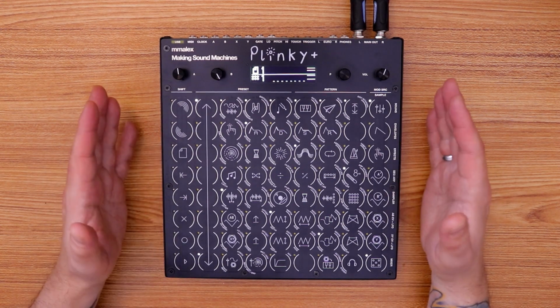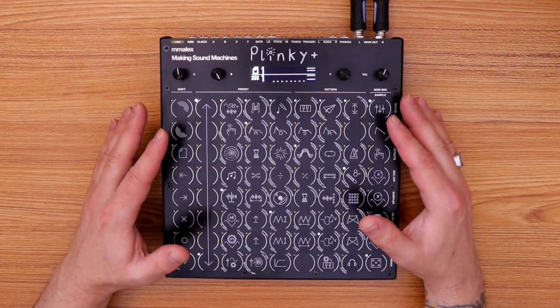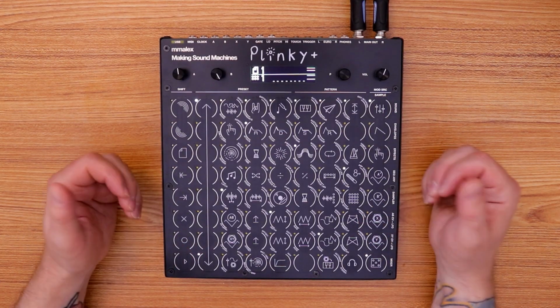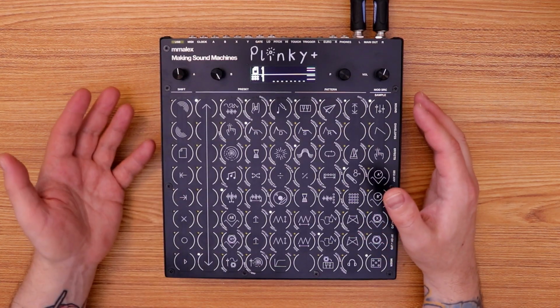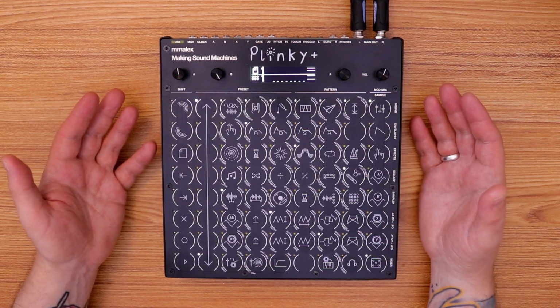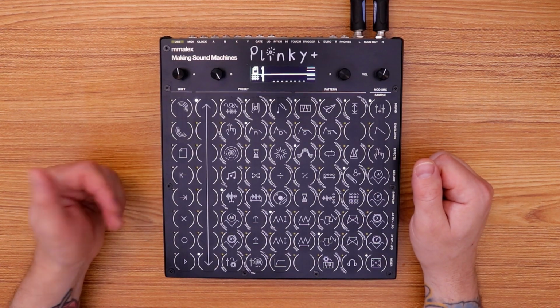So let's say we like the preset we made, but we want to experiment with it more without losing the original settings. If you copy the preset into a new slot, then you've got two versions to work with, the original and one for experimentation. So let's copy our preset 1 into the slot for preset 2.